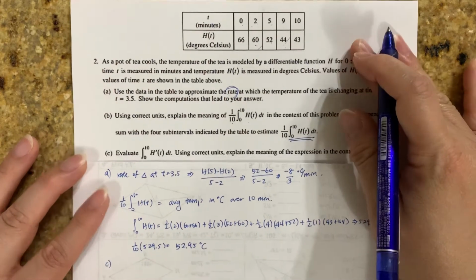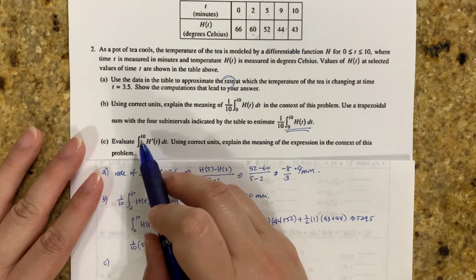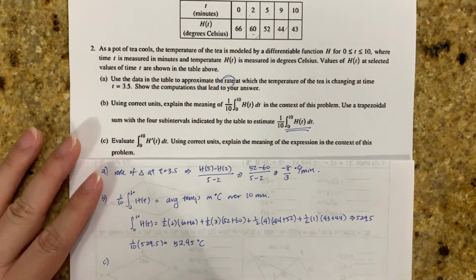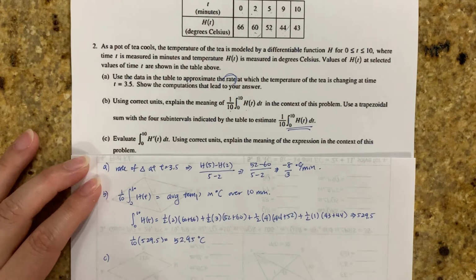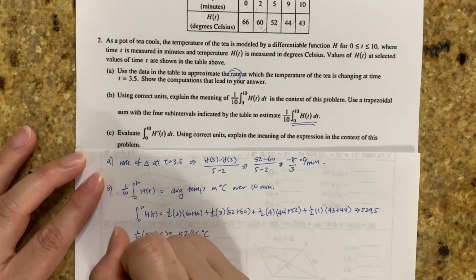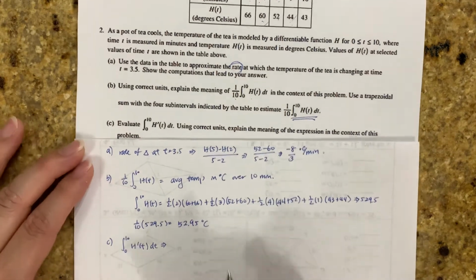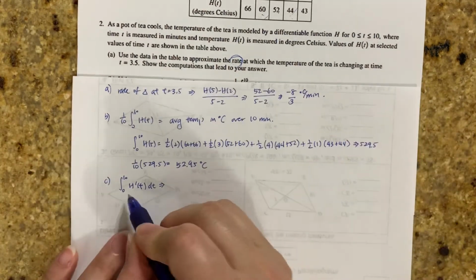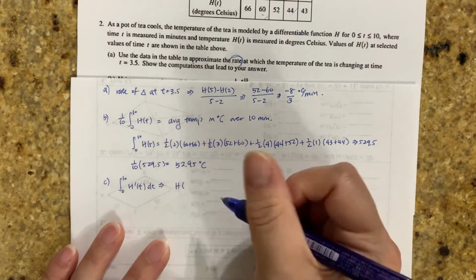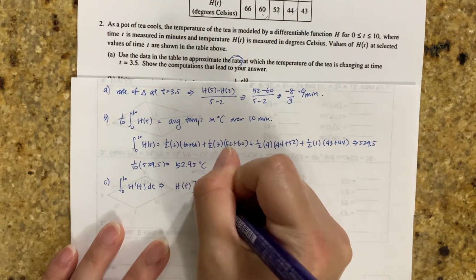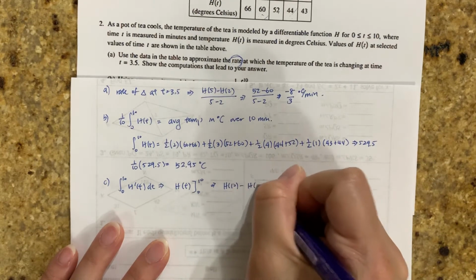Okay. Part C, evaluate the integral between 0 to 10 of h prime of t. Use correct units. Explain the meaning of the expression in the context of this problem. So what does that mean? So integral of 0 to 10 h prime of t dt. All right, so it's the antiderivative, right? This is already h prime. So when you take the antiderivative, it's h of t evaluated 0 to 10, right? So plug in the 10, it's h of 10 minus h of 0.